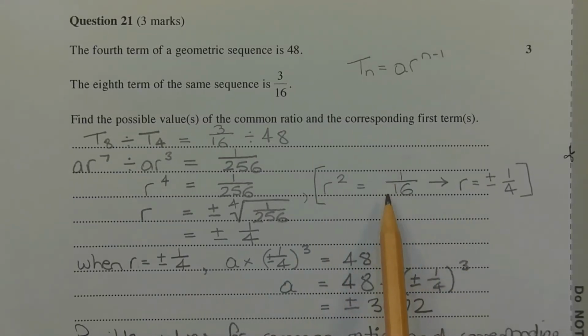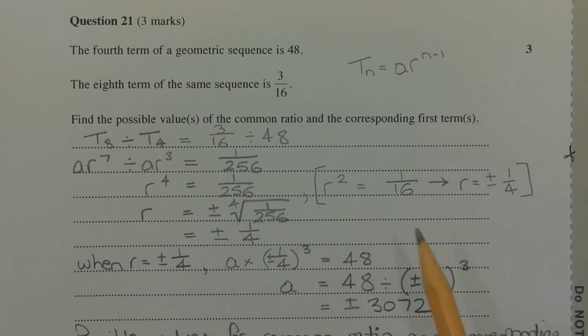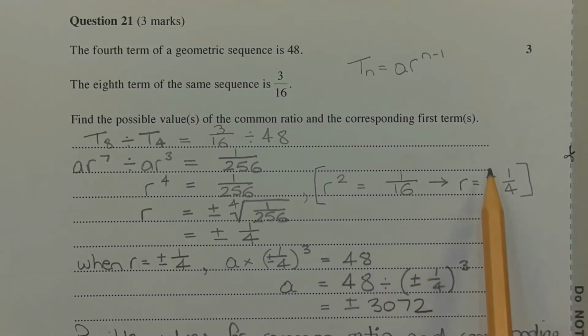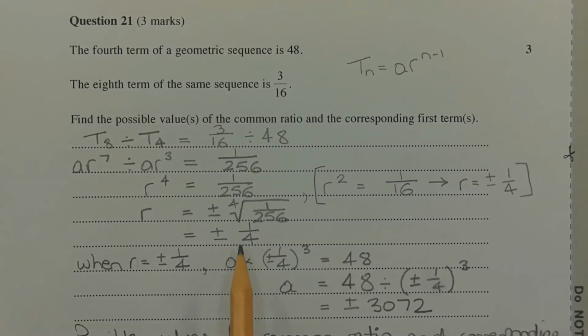Notice it's positive 1 over 16 because we have to take another square root to get r. So the square root of r squared is r, and the square root of 1 over 16 this time is plus or minus 1 over 4. So either way, the possible values of the common ratio are r is equal to plus or minus 1 over 4.